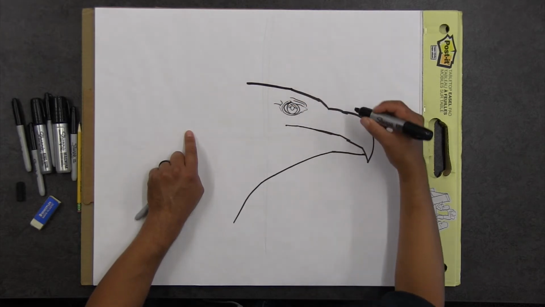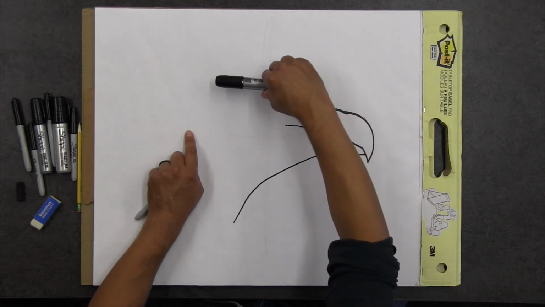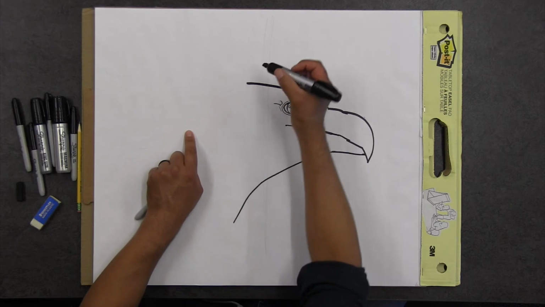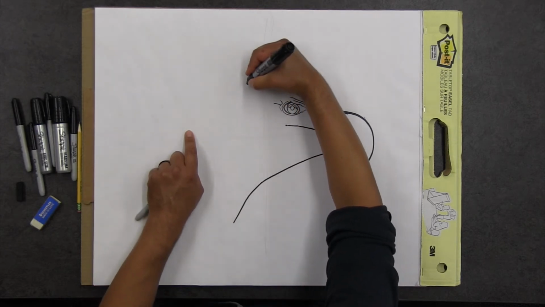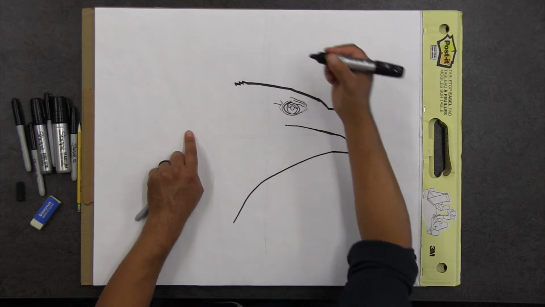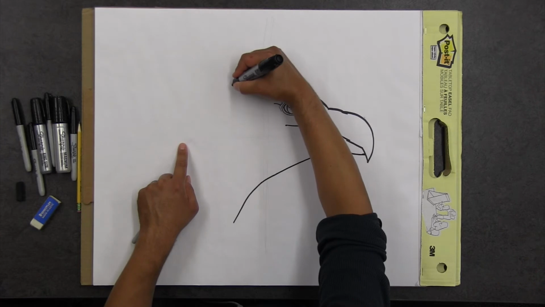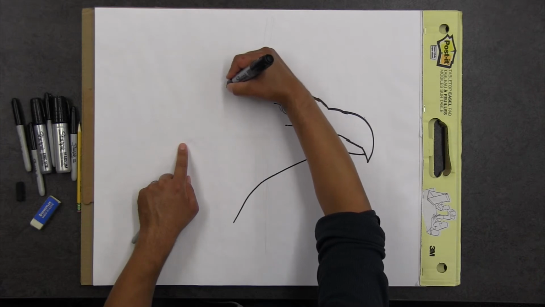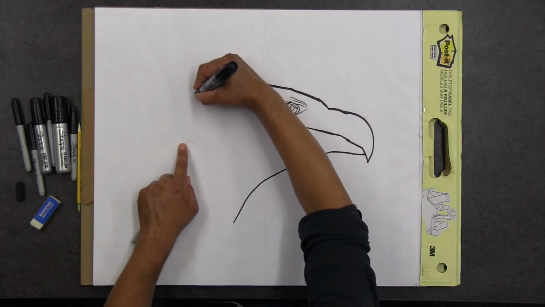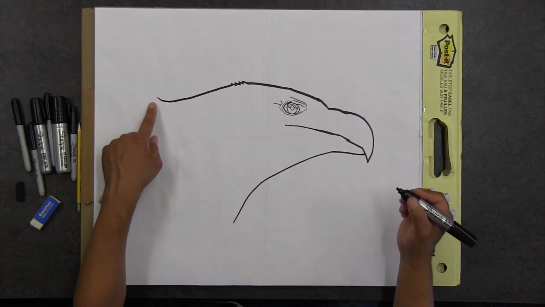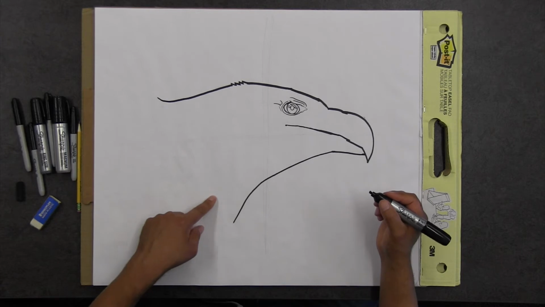You can see that it kind of comes over, then over just a little bit. It almost looks like a curve. I think this is one of the most important little marks here, though. I'm going to add a couple little tufts right here, like that. And then I'm going to start to bring this side down, and I'll start to curve this over. And we'll add a little bit more details on this here in just a second.